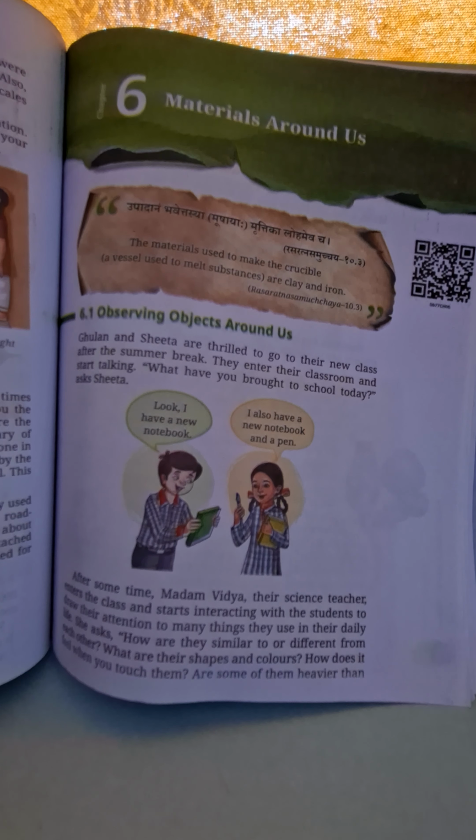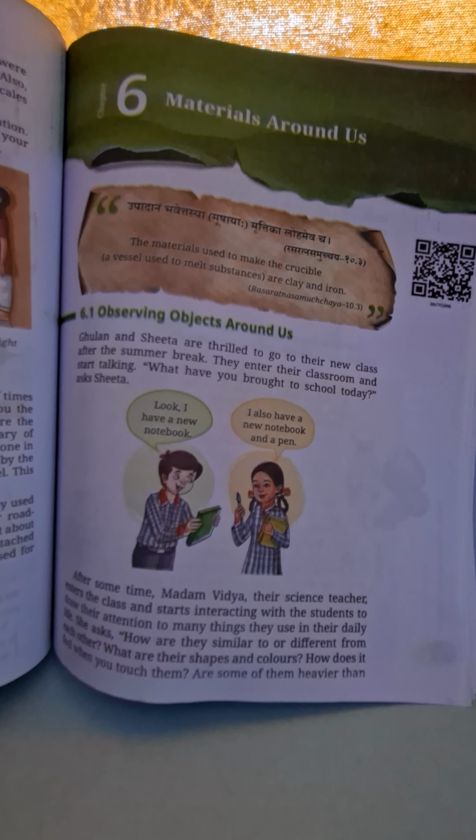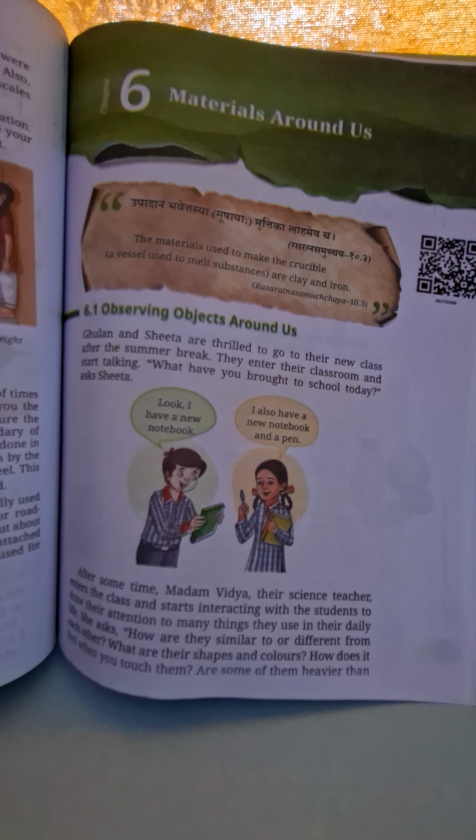Hello students, let's start class 6 chapter Materials Around Us. This is a science chapter from the NCERT book. चलो start करते हैं हम. So see, the first topic is observing objects around us.